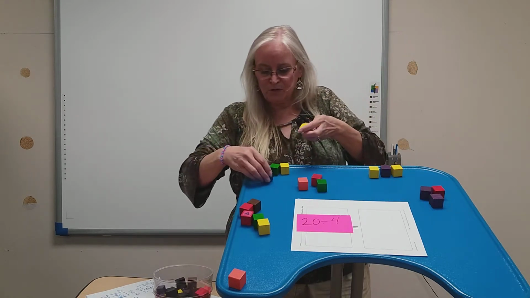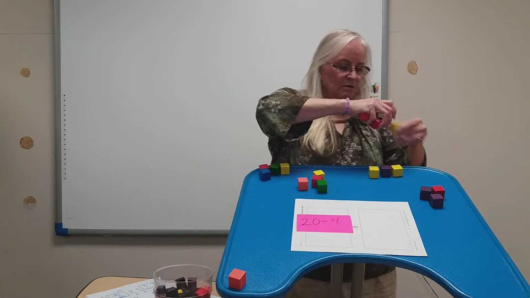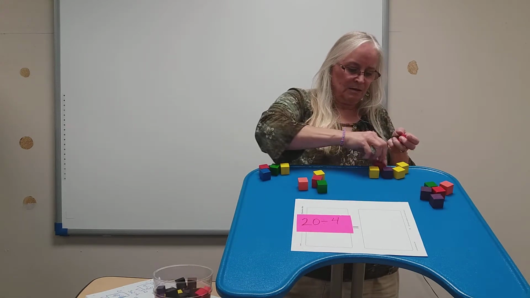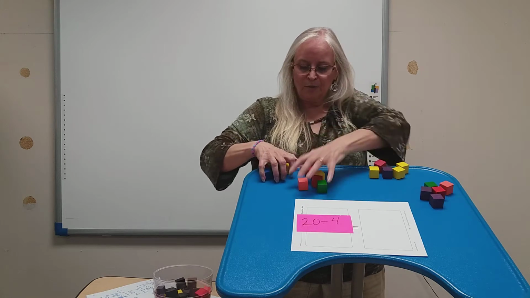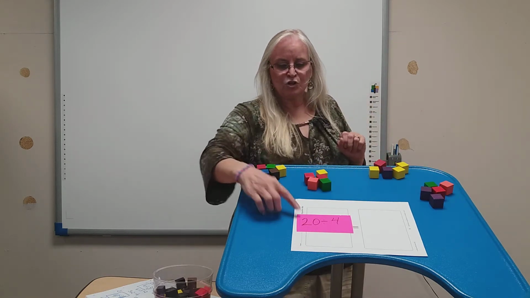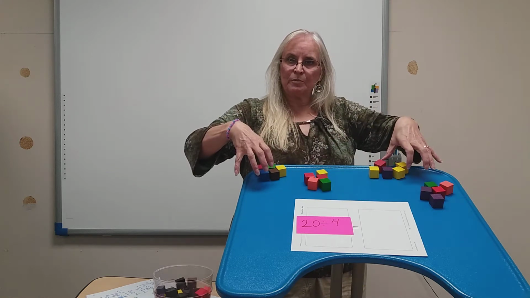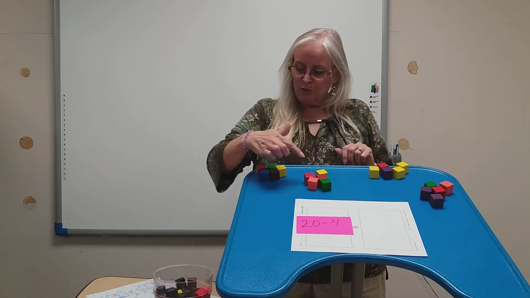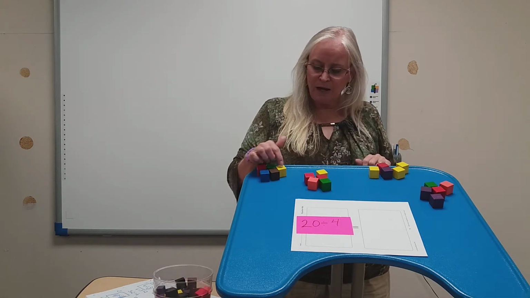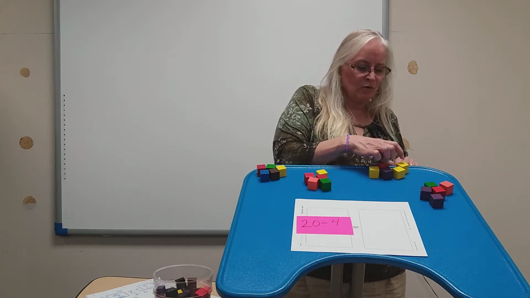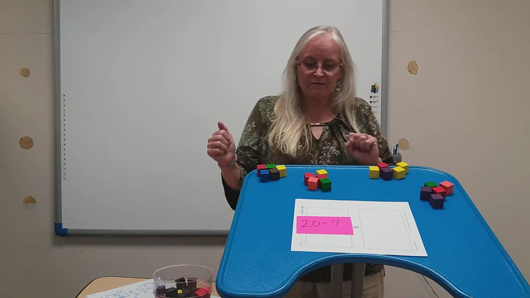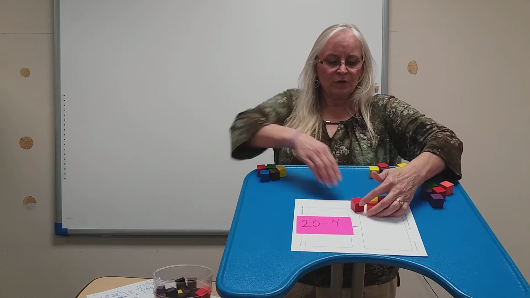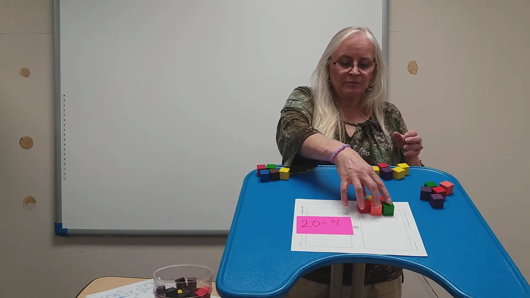So far I've got 3 in each group. I've got 4 in each group. And now I have 20 blocks divided into 4 groups, 1, 2, 3, 4, and each group has 5. 1, 2, 3, 4, 5 in each group. All groups have 5. So my answer would then be 20 divided by 4 equals 5. Okay?